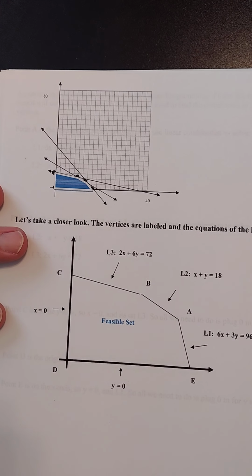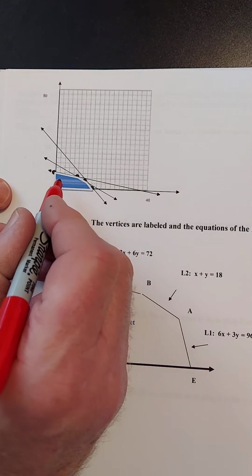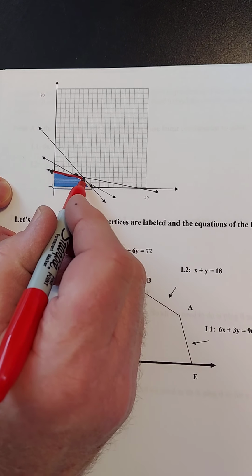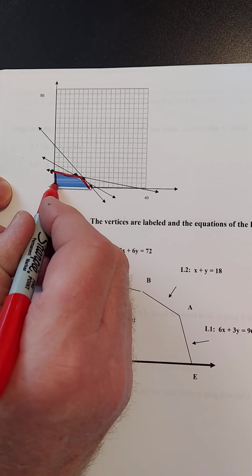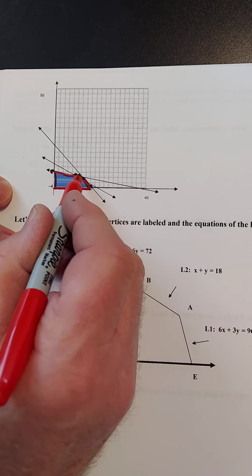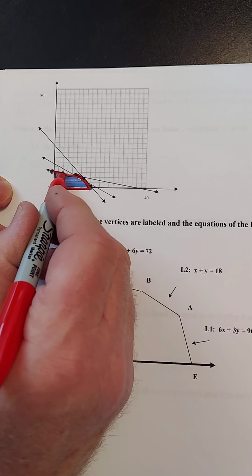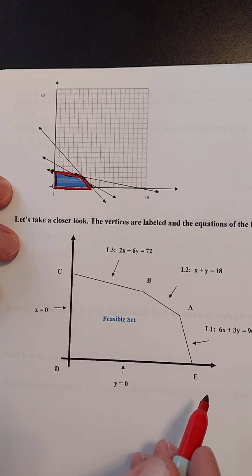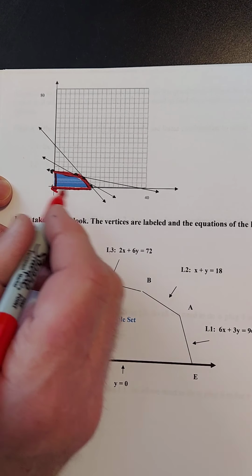Now my graph looks a little funky here, but if you'll remember, we had 5 sides and you have 5 vertices. And you'll see in a second what I did. Each vertex I went ahead and labeled.